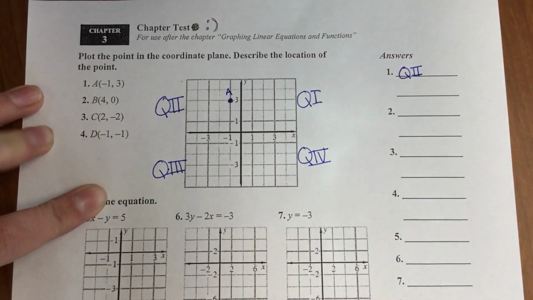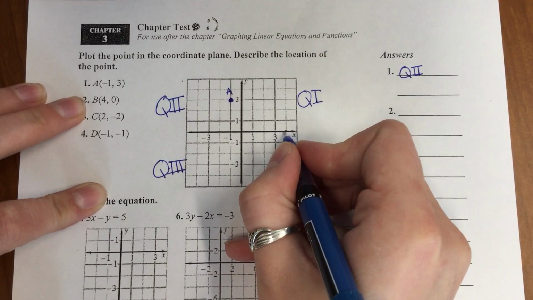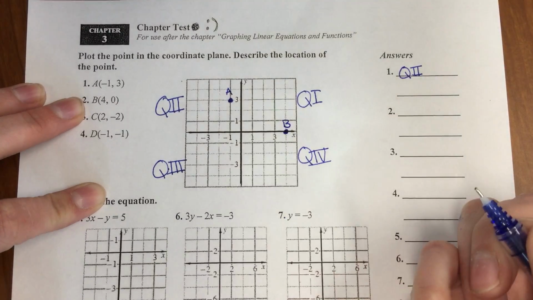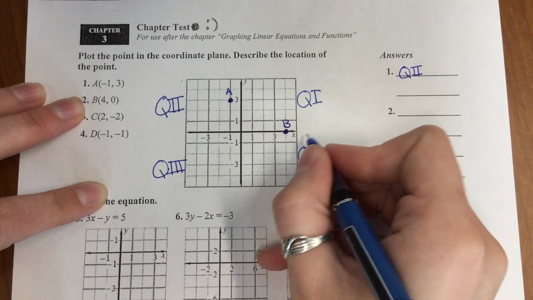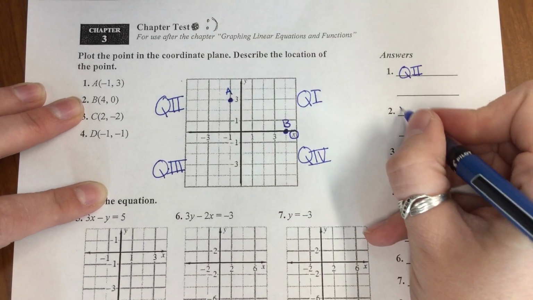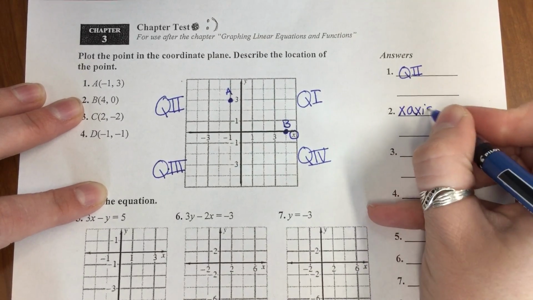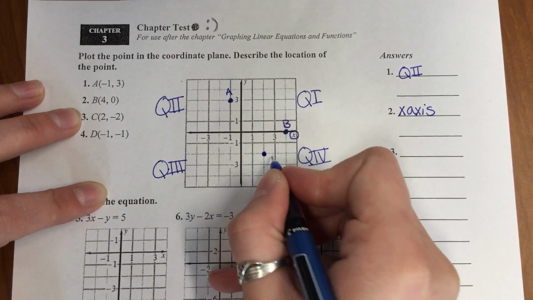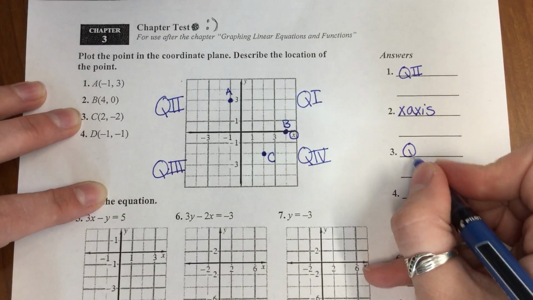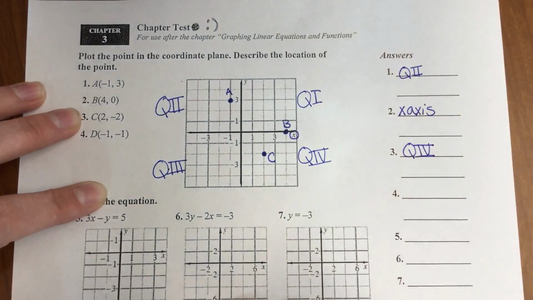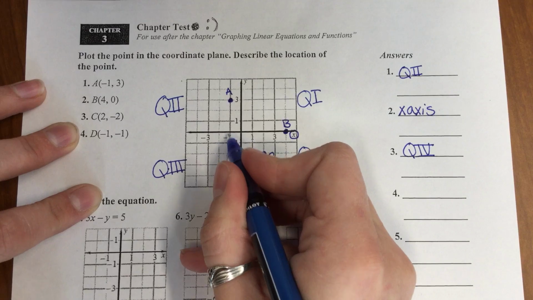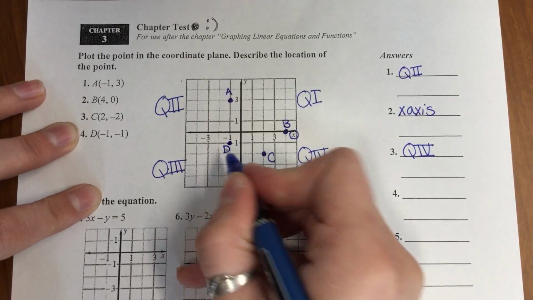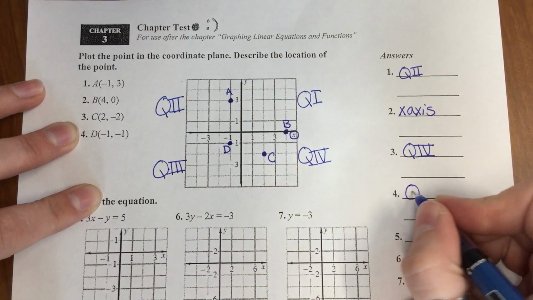Okay, B. 4, 0. That one is exactly on the line. It is on the x-axis. C. 2, -2. That is in quadrant 4. D. -1, -1. Quadrant 3.